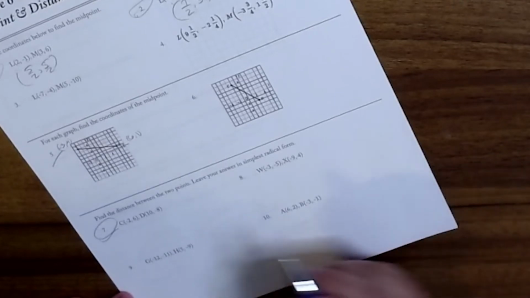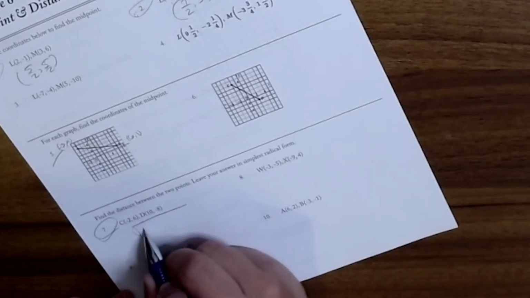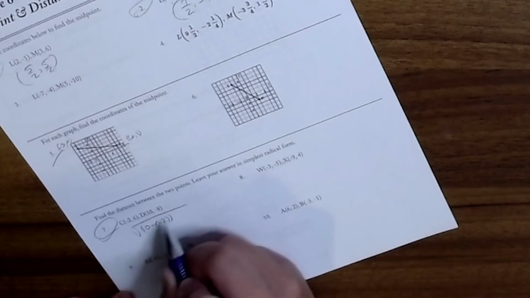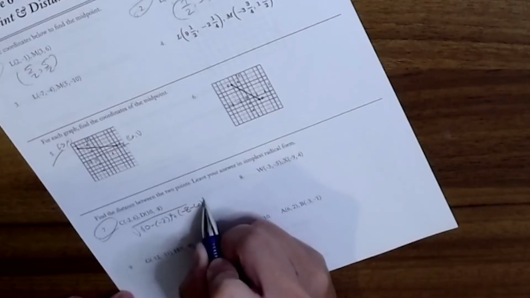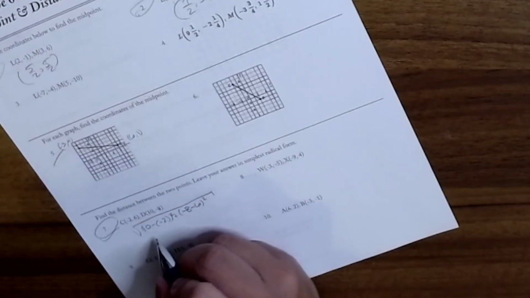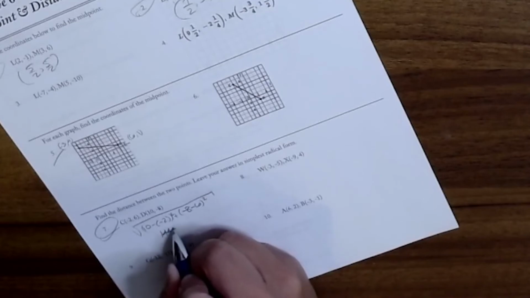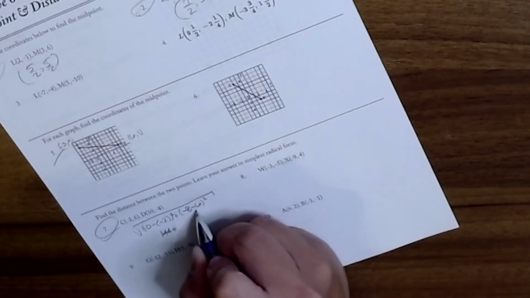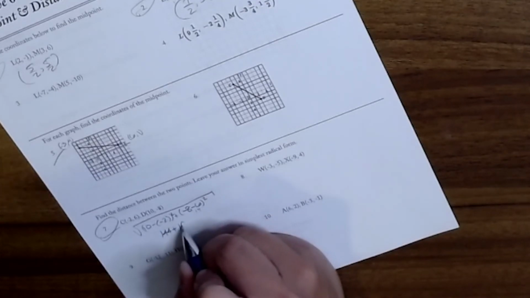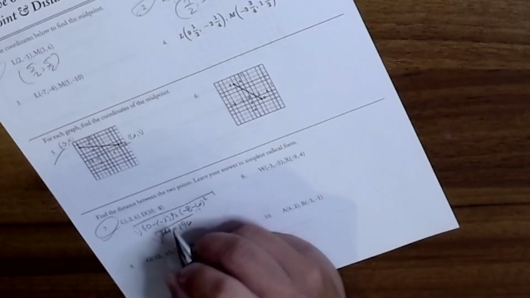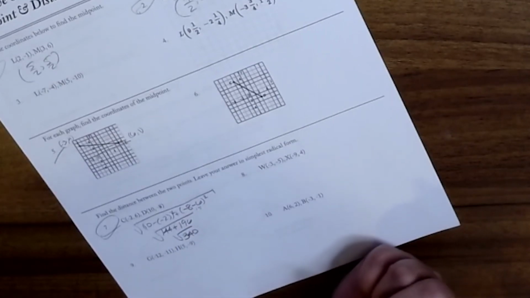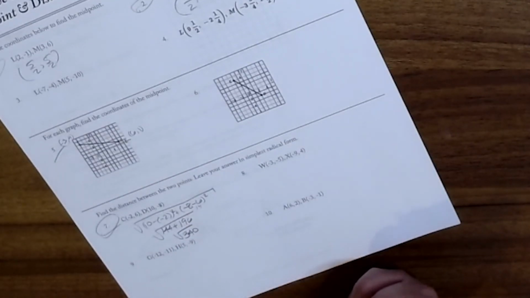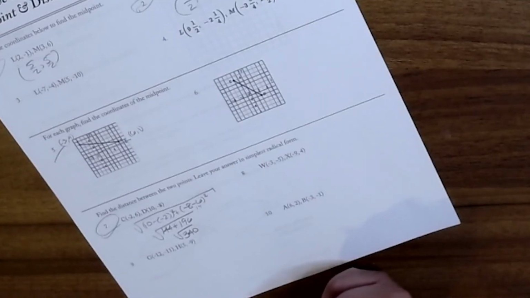Okay. Here, distance formula, so that's a square root. 10 minus a negative 2 squared plus negative 8 minus 6 squared. So that gives me 144 plus, this is negative 14 squared, so that is 196, and that's all square rooted. So then I get the square root of 340. Okay? And that doesn't simplify. It's not a perfect square, so I would just leave it for right now. Okay? And that is it for this section.